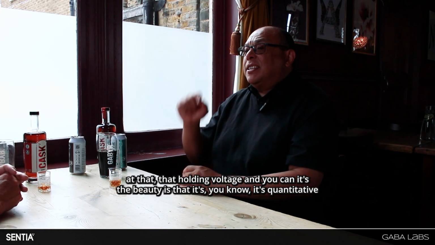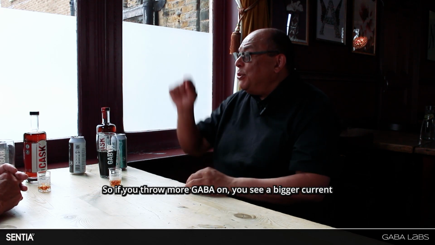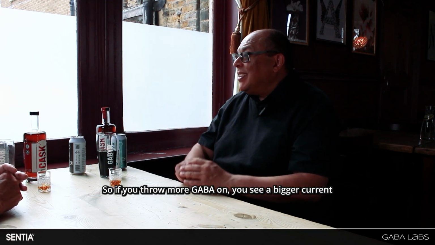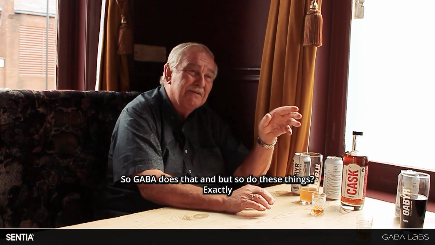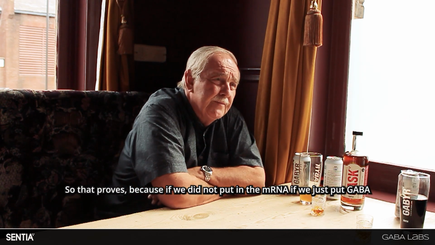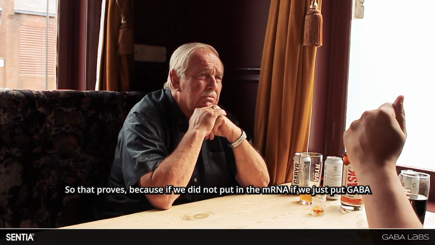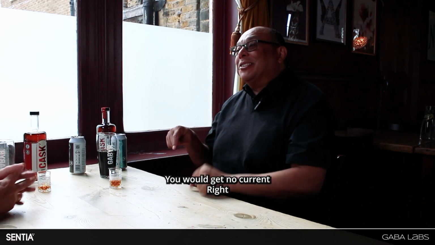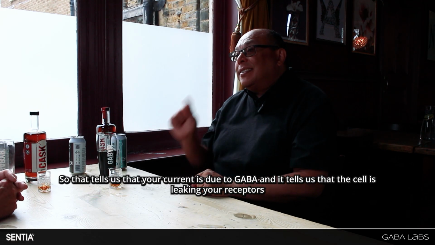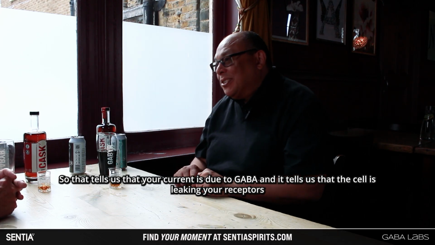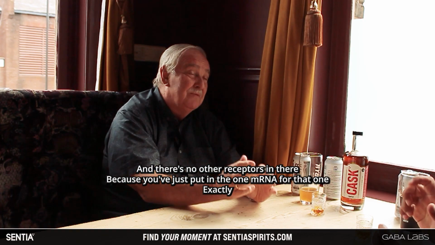And the beauty is that it's quantitative. So if you throw more GABA on, you'll see a bigger current. Okay, so GABA does that, but so do these things. Exactly. That proves it, because if we did not put in the mRNA, if we just put GABA on an oocyte, you would get no current. So that tells us that your current is due to GABA, and that the cell is making your receptors. And there's no other receptors in there, because you've just put in the one RNA for that one receptor.